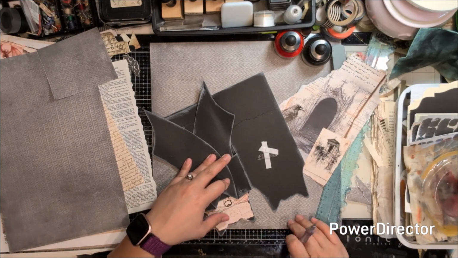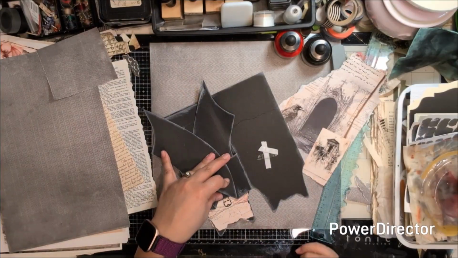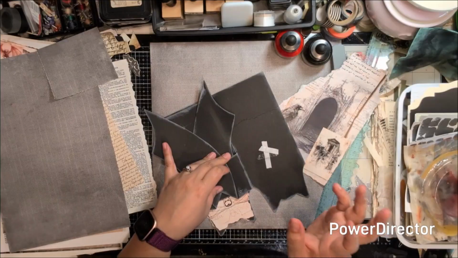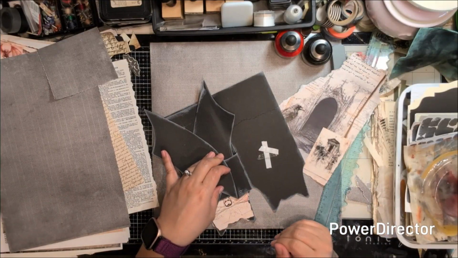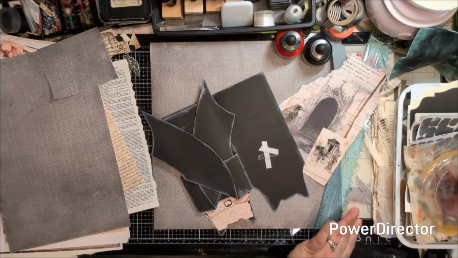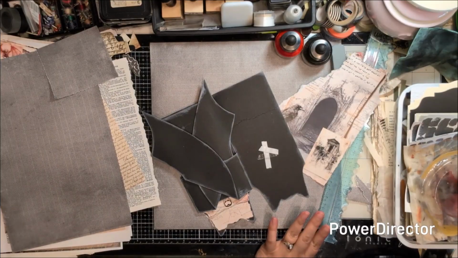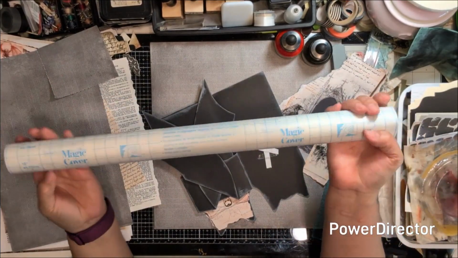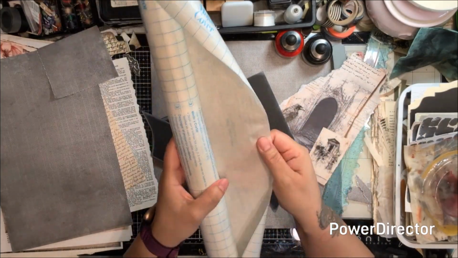I think I'm going to laminate, well, not really laminate. I have that clear plastic stuff, the clear tape thing. You guys probably don't know what I'm talking about, but see if you can find it. Yeah, it's right there. So this stuff, clear magic cover, transparent thing.